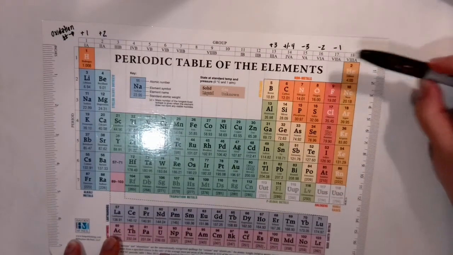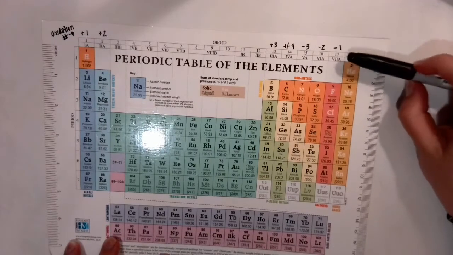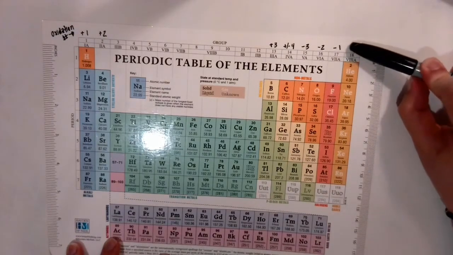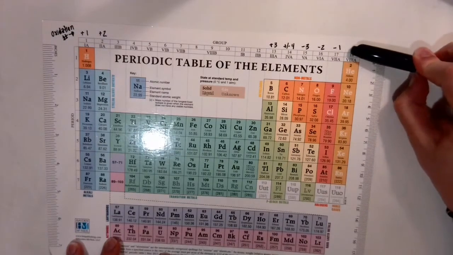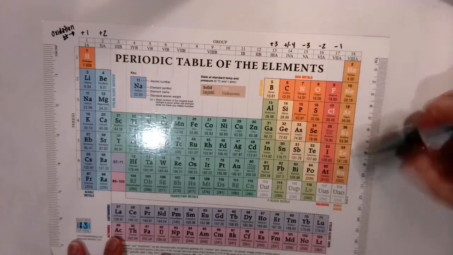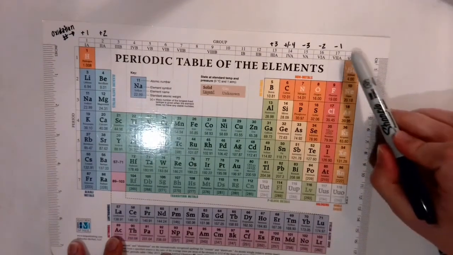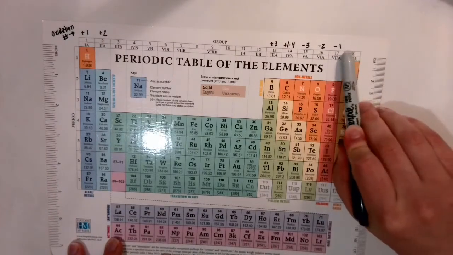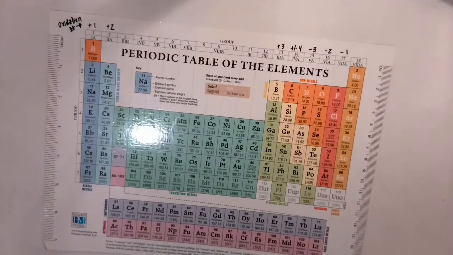Fluorine is in group 17, which means it has 7 valence electrons. It's going to be a lot easier for fluorine to steal 1 more electron to equal that happy rule of 8 than it would to give 7 away. If you like to steal electrons, you're negative, and fluorine only needs to steal 1 of them.